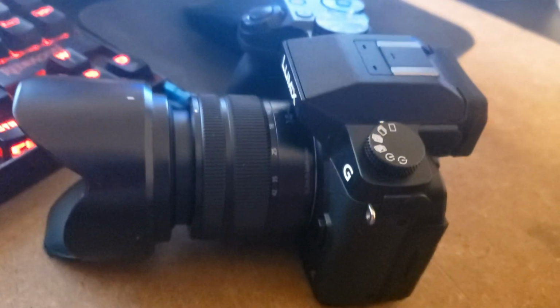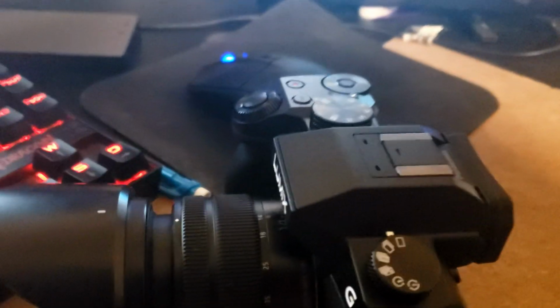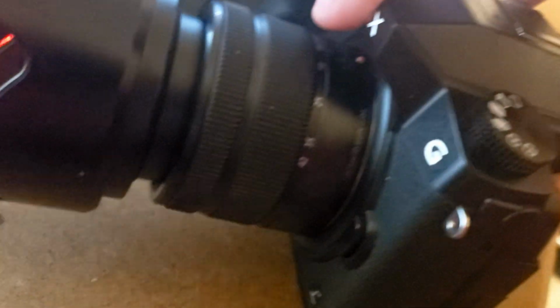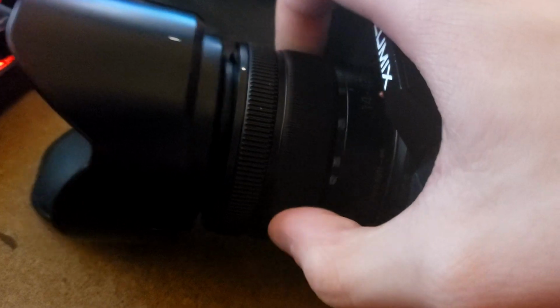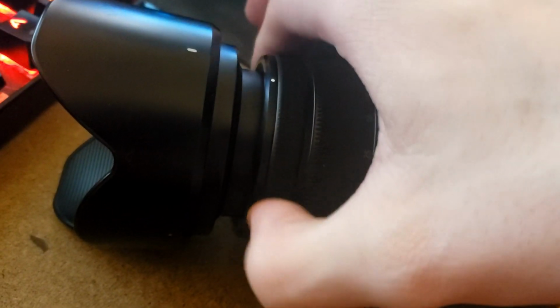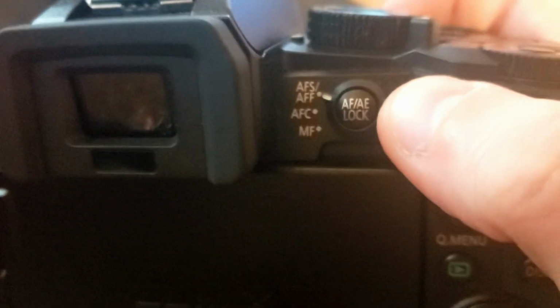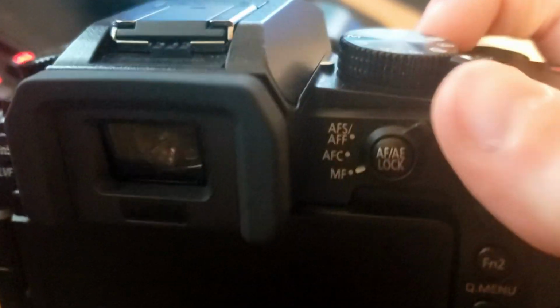Alright, now you have to bear with me because I'm doing this part live instead of pre-recording, but let's take a look at the lens. So, as you can see, this is what the lens actually looks like. Here we have our zoom ring, and here we have our focus ring. On most cameras, the autofocus and manual focus switch will be on the lens, but on this one, it's on the front. So, we can choose between two different autofocus modes and then manual focus.